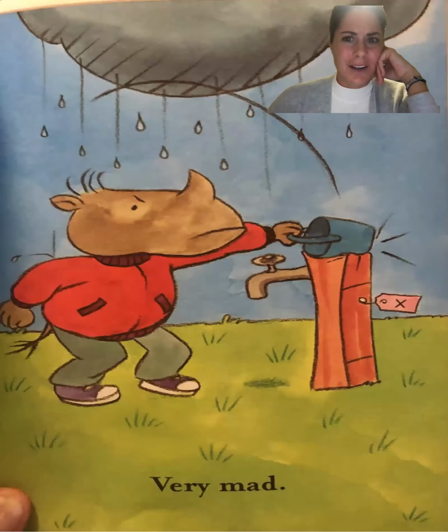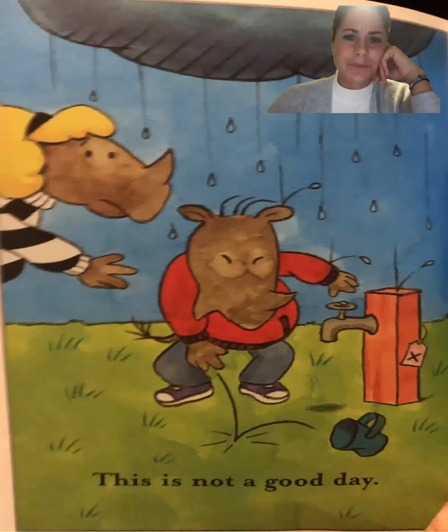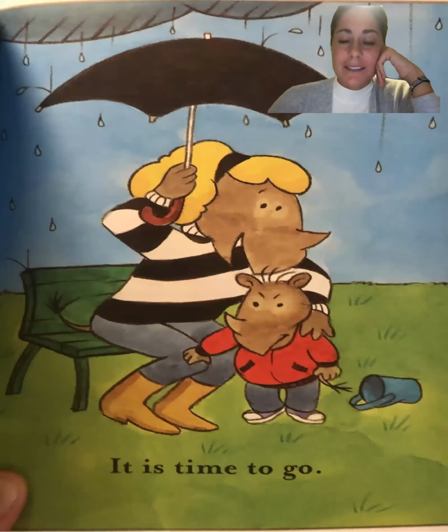Oh, Gus, that's not going to help. Oh, look, he's slamming it. That's not going to help. That's not how you should react to that. This is not a good day. Oh no, we thought it was a good day, right? Oh no, the mom's trying to help out now. He's getting so upset. It is time to go. It's time to go. He got really upset. And look, it's starting to rain.